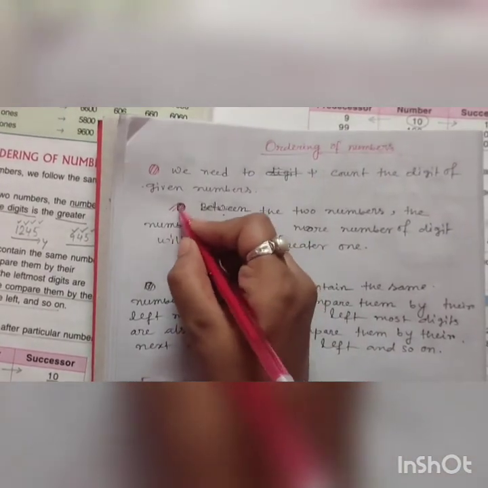So remember this: the number consisting of more digits is greater than the number containing fewer digits.